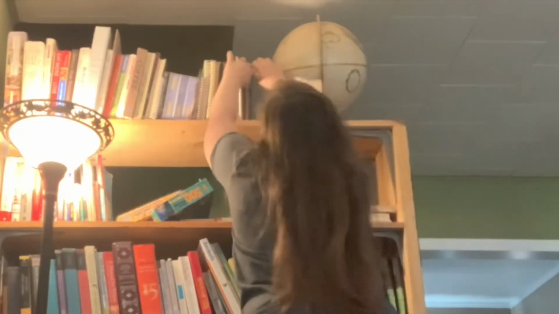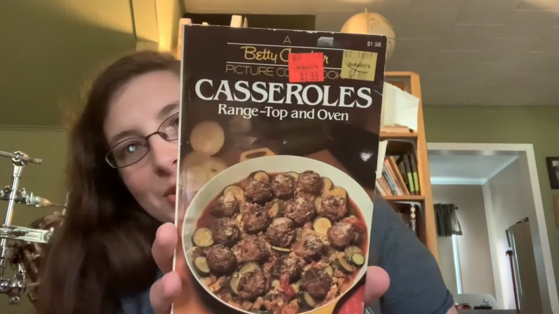Okay, I actually don't recognize the name of that cookbook, which is strange to me. Also, there must have been punctuation in there that I'm not getting because that looks strange. Okay, let me find that cookbook quick. Casseroles, range 2, and oven. Huh. Oh, I found it. It's not range 2, that was a typo. It is casseroles, range top, and oven. There it is right there.